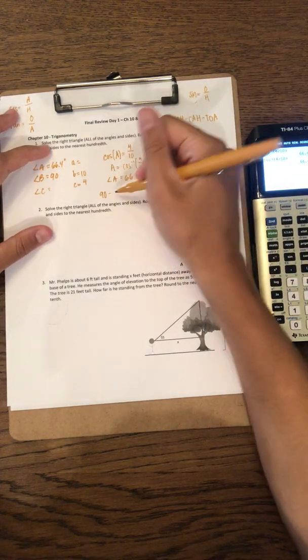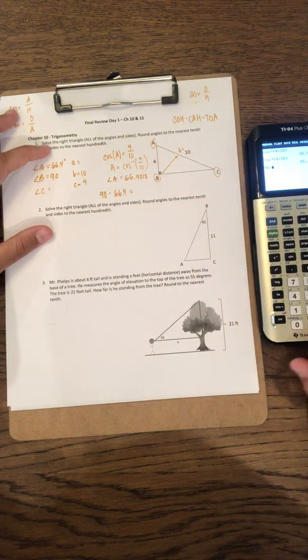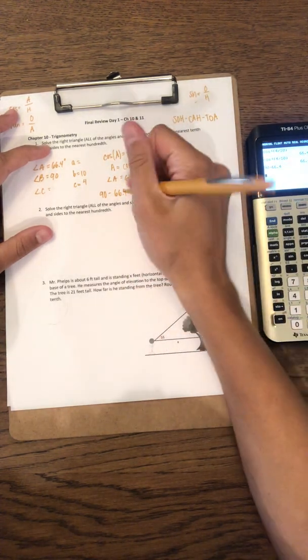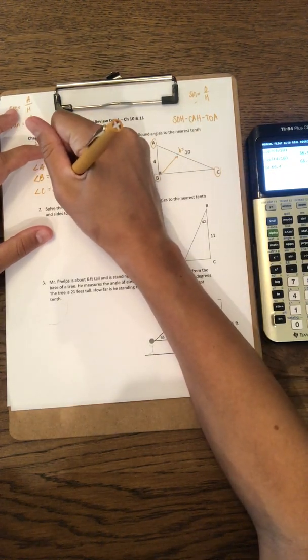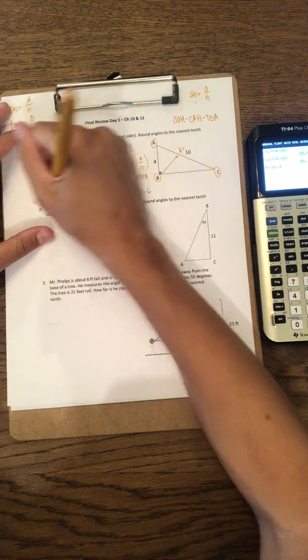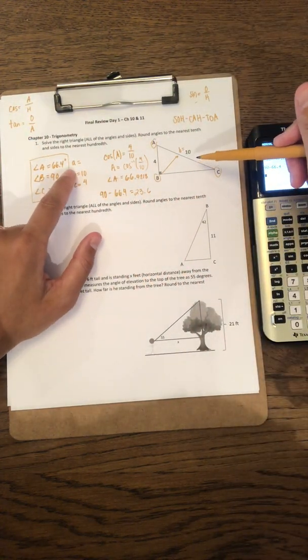So 90 minus 66.4, that's 23.6. So angle C is 23.6 degrees. So we've got the three angles. And then what we need left is the side A.